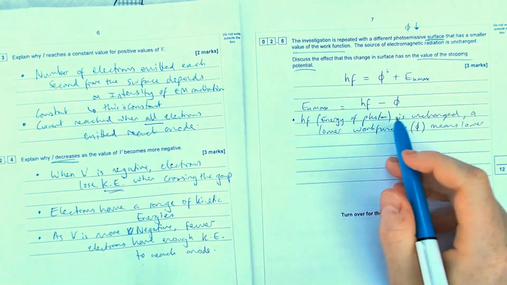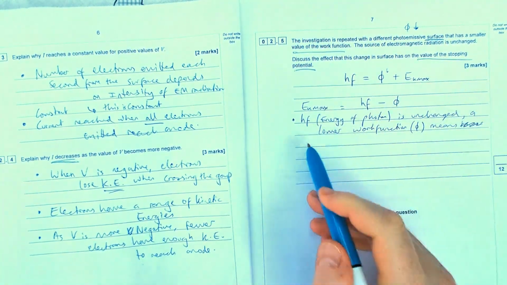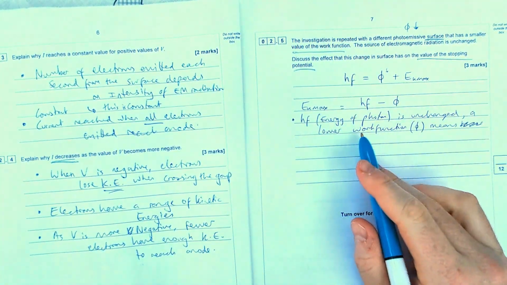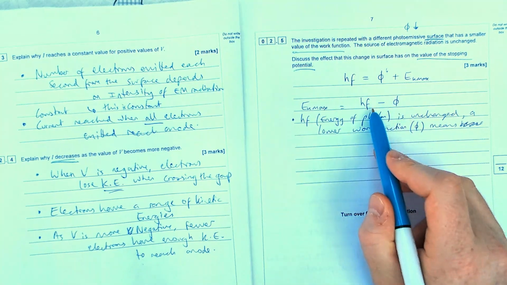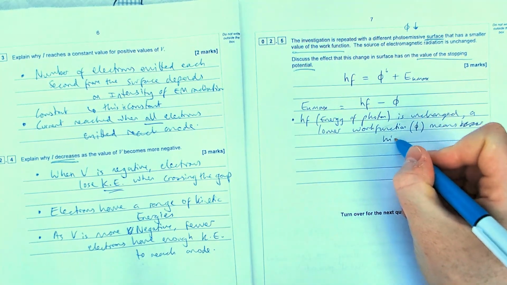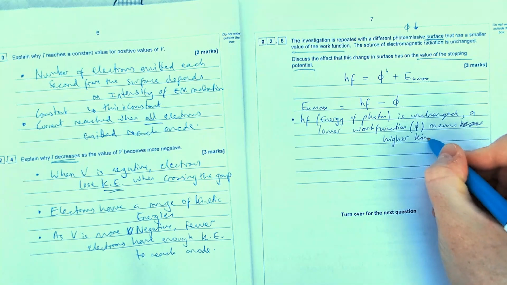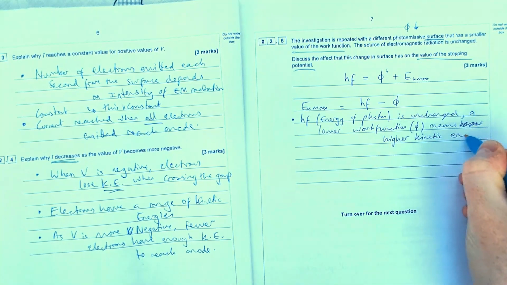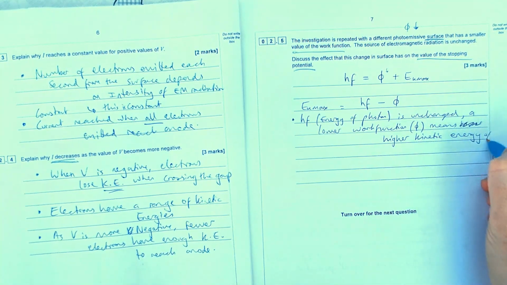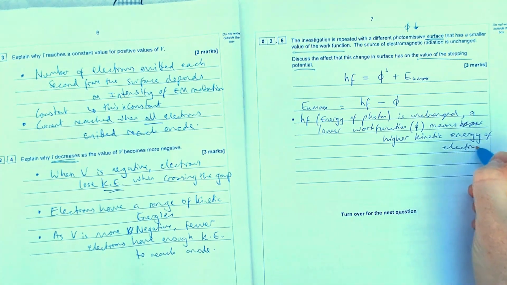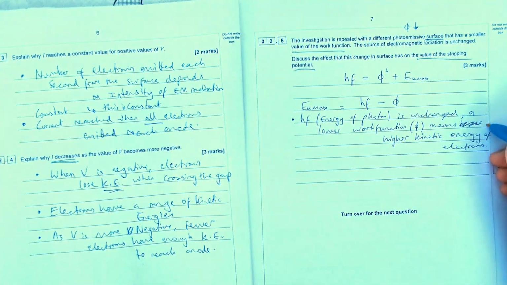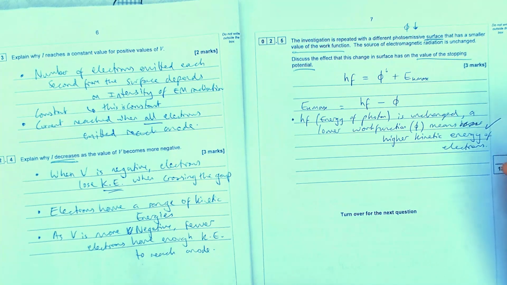Sorry, if the energy of the photon is unchanged, a lower work function, because you're subtracting it from here, will mean a higher kinetic energy of the electrons. Okay, so that's relationship 1.